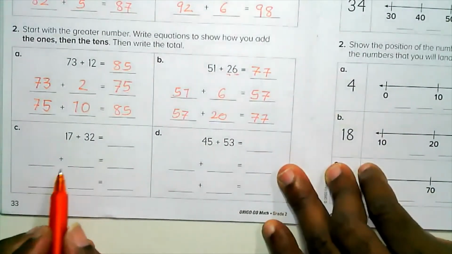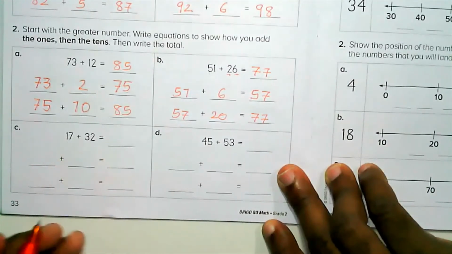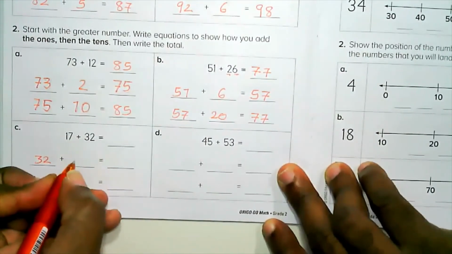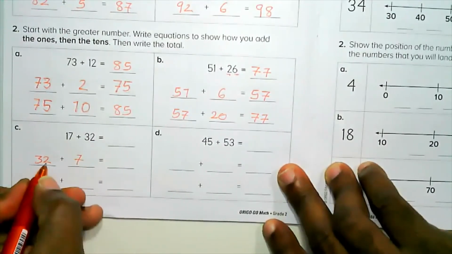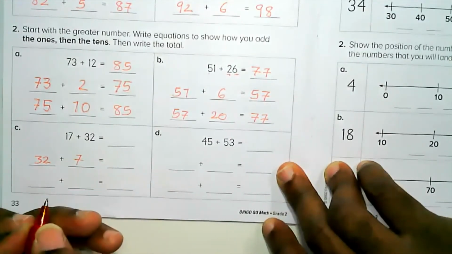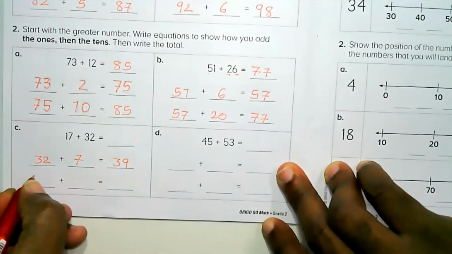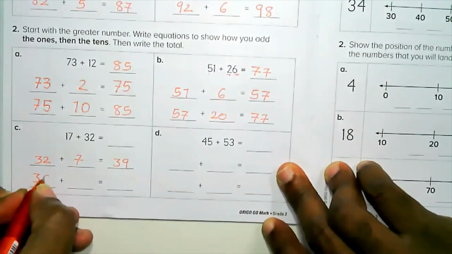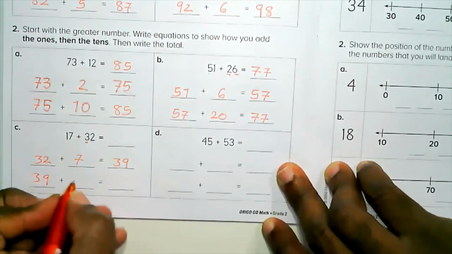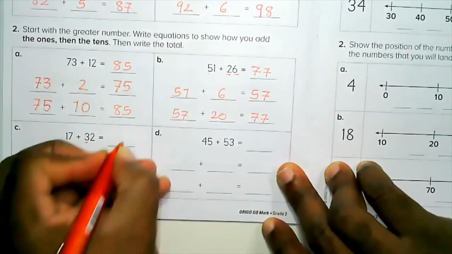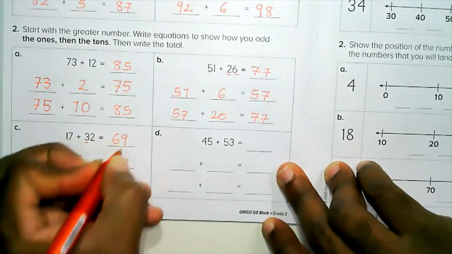Part C. The greater number is 32. Add the ones first, which is a 7. 2 plus 7 is 9. So that'll be 39. So 39 plus 30 will be 69. So the answer is 69.